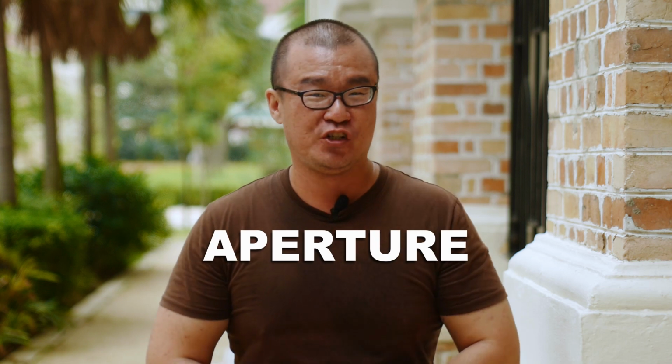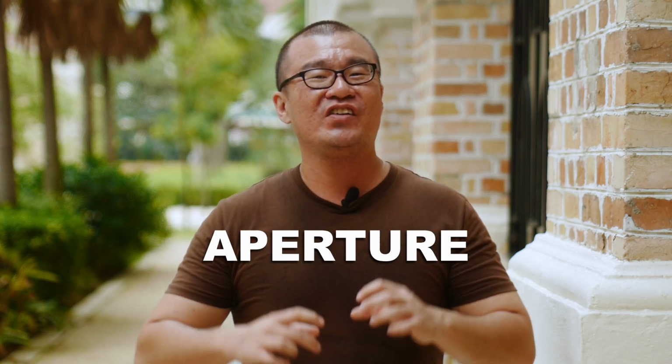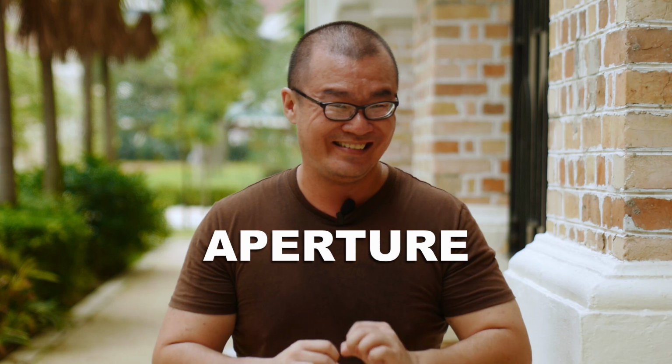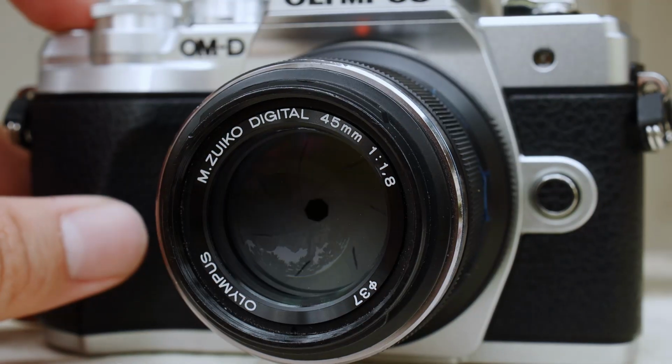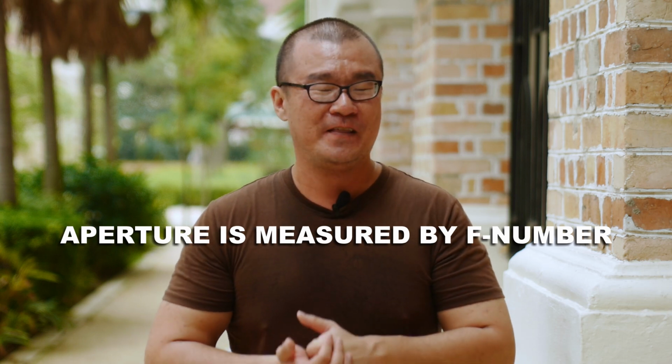Besides shutter speed, another way that the camera controls the light that comes in is through aperture. Aperture is basically just an opening in the lens, and that opening allows the light to come through the lens, and when we control the size of the opening inside the lens, we control the amount of light that comes into the image sensor. The size of the opening, or the aperture of the lens, is measured by f number.